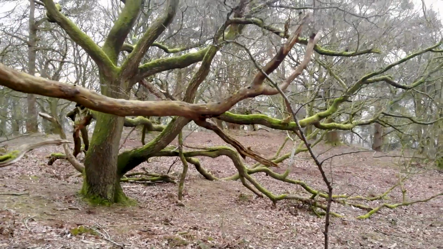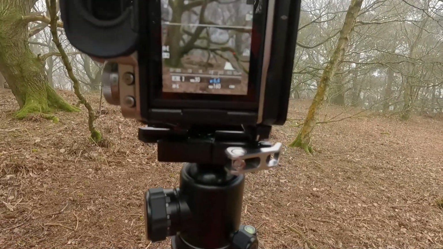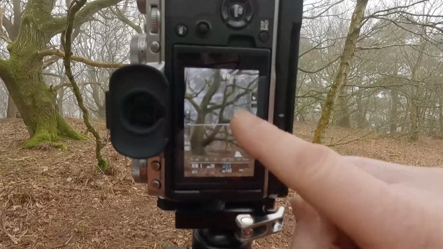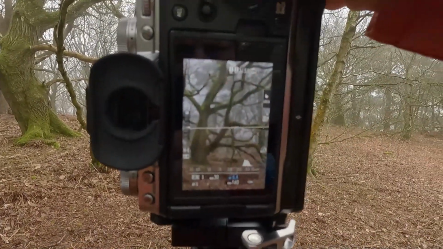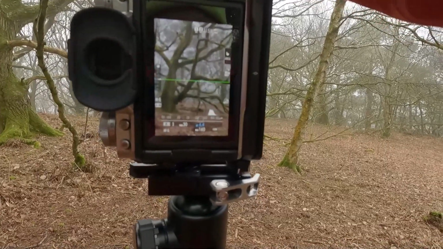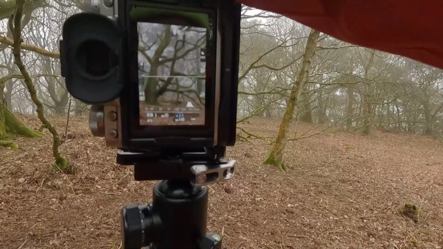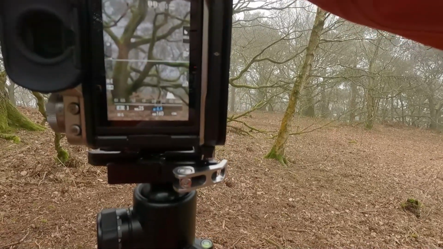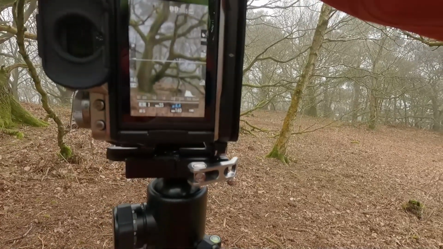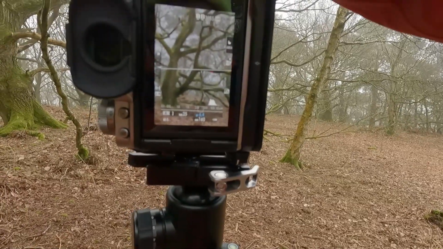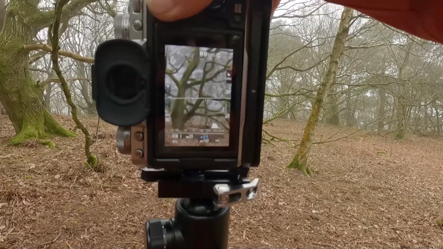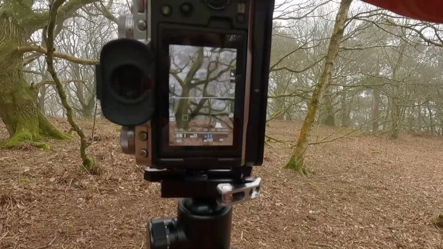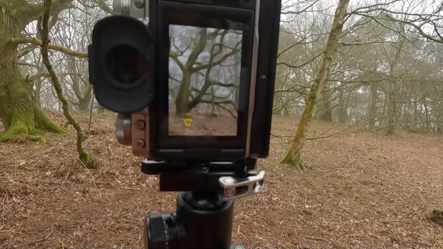Now I say that, but because you've got so much going on above the tree, this might actually work as a vertical as well. So I'm going to zoom in this time. Again, your opinions. I'm going to zoom in, I'm going to focus on the trunk, and then I'm going to hit the shutter. Now I will have to fine tune this.